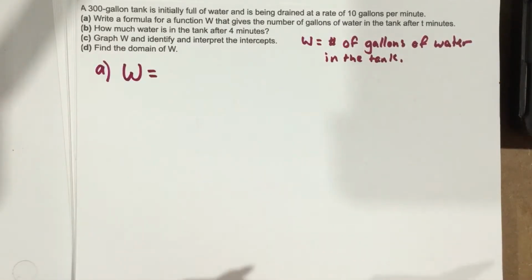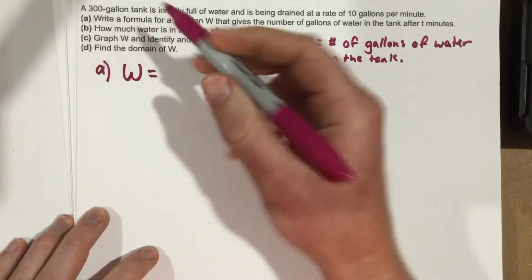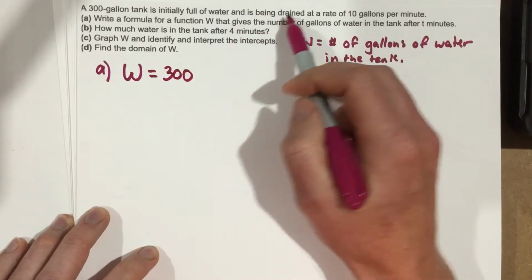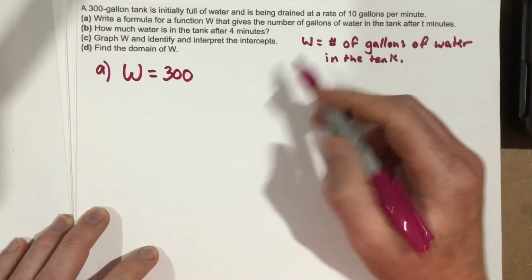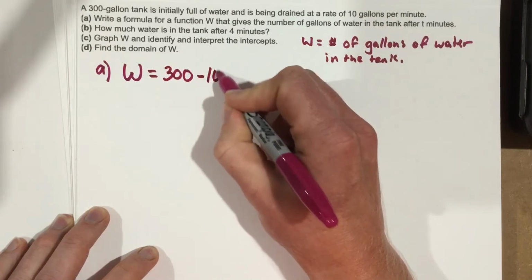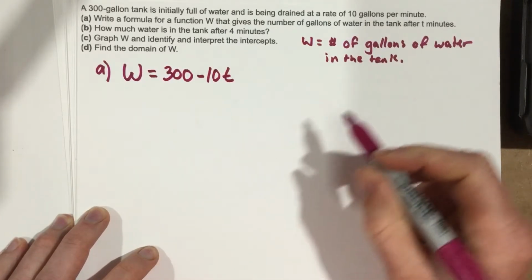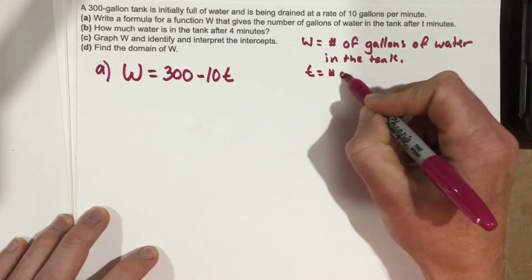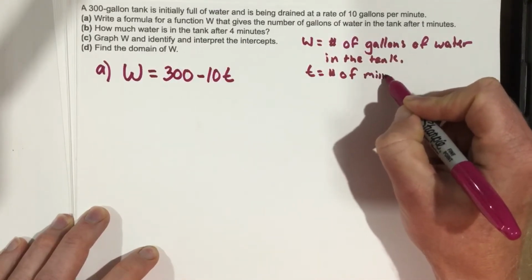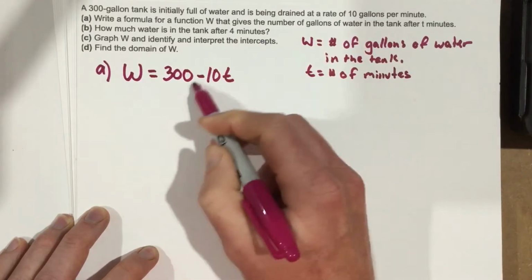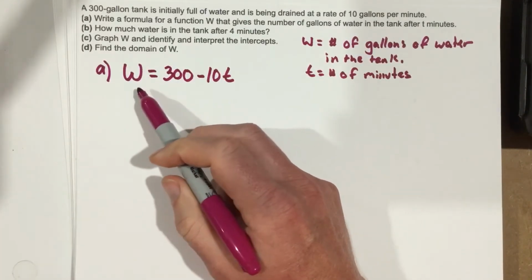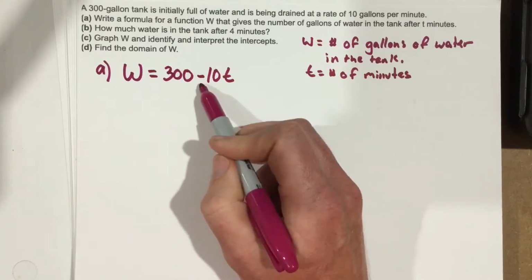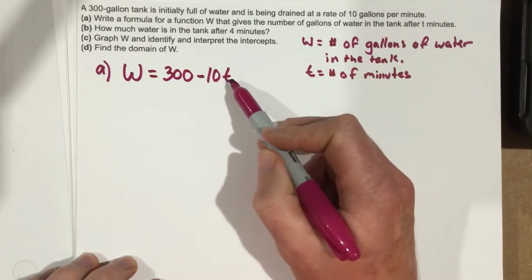Okay, so W equals, well, we start with 300 gallons, so we're going to say 300 gallons are in the tank initially. And they say it's being drained at a rate of 10 gallons per minute. So we're going to say minus 10t, and t is in minutes. So we'll say t equals number of minutes. So now we have a formula for finding the amount of water left in the tank. We take the initial amount, we subtract out 10 gallons for every minute.